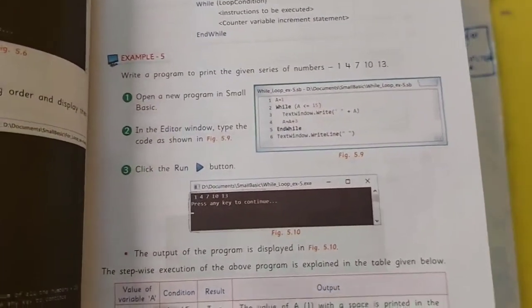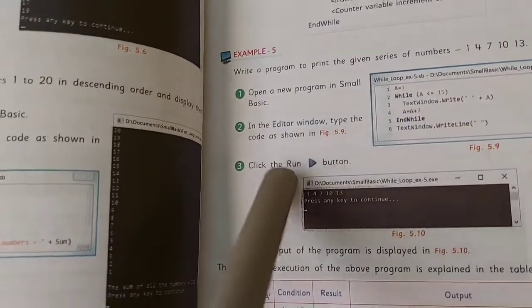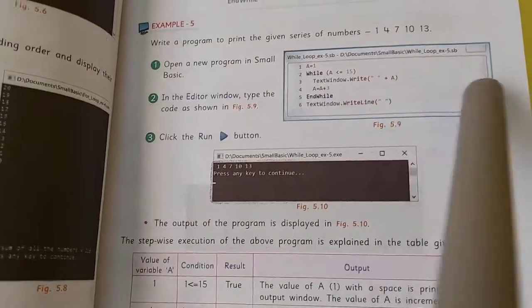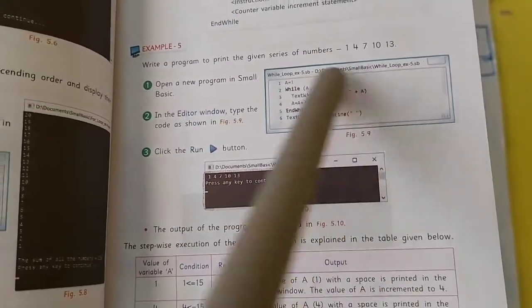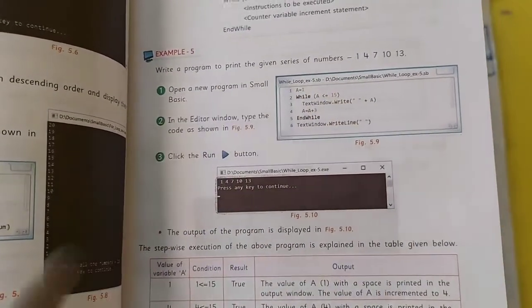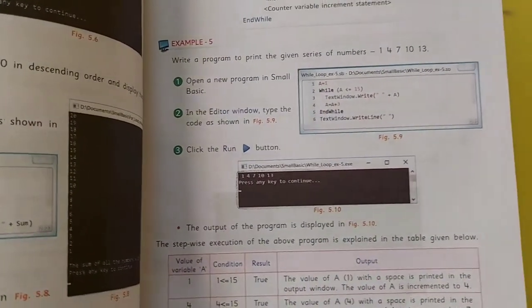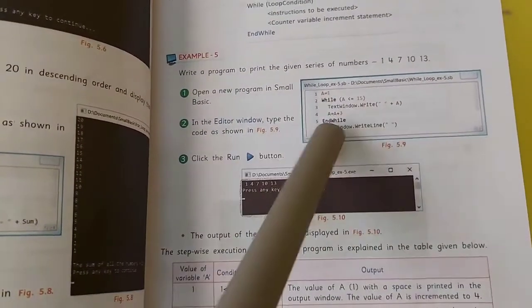Then after that we will click the run option. Only this much you have to do. You have to type this code properly. This should not have a mistake. If there is a mistake, then your whole program will go wrong. See how it is written.